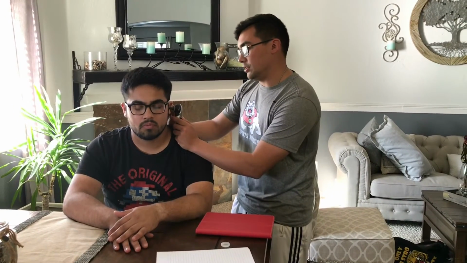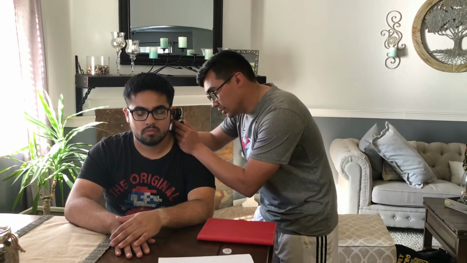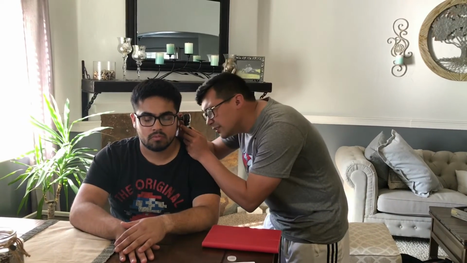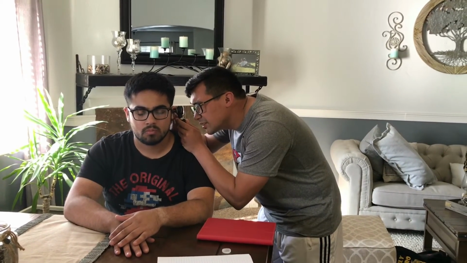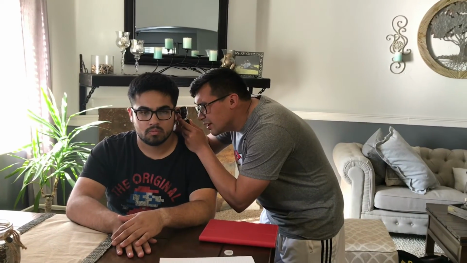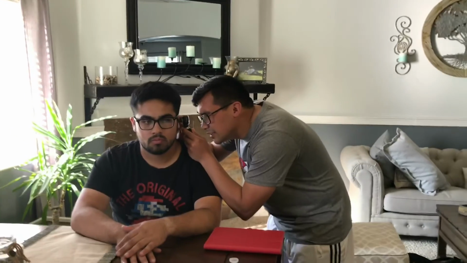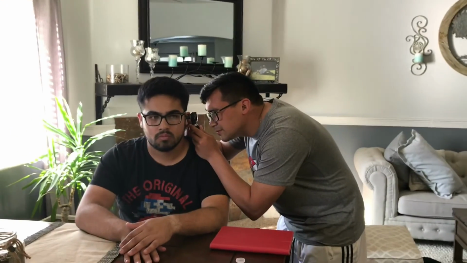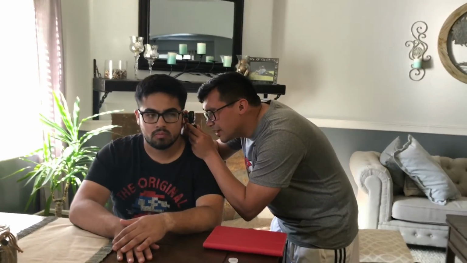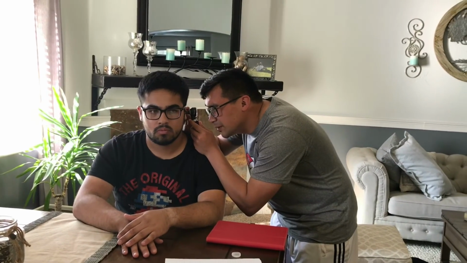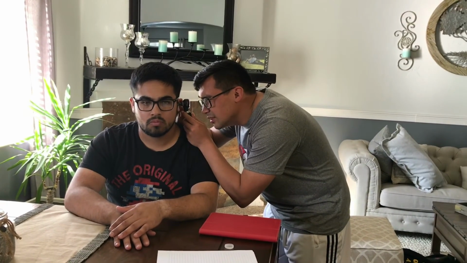So I'm just going to stick the otoscope inside and put on the light. And then I'm just going to look through Michael's ear canal. He has some earwax, but it looks like it's nothing excessive. And he has no white spots in the back. I don't see any holes in his tympanic membrane. So just based on the evaluation of his ear, I'd say it's pretty normal. So yeah.